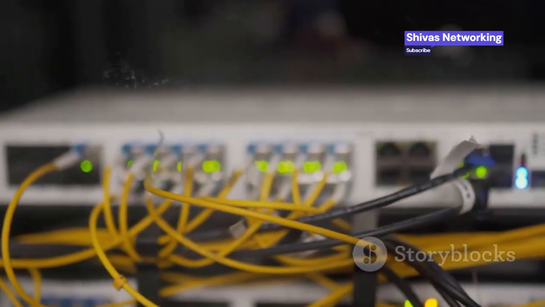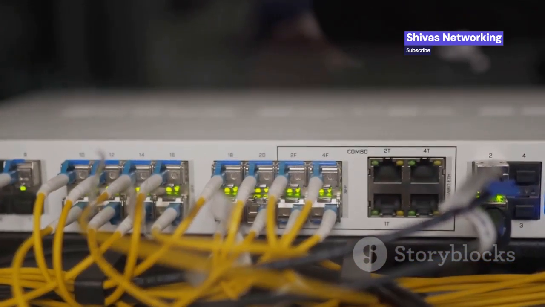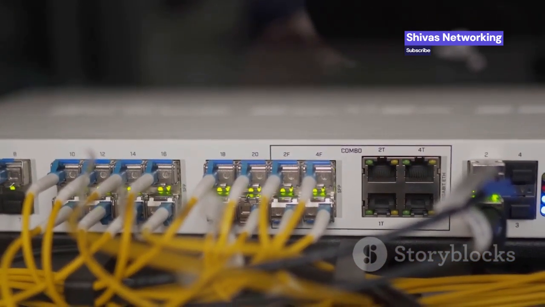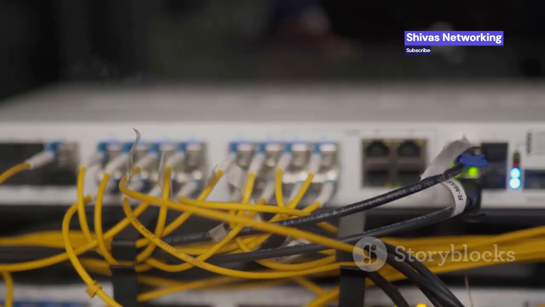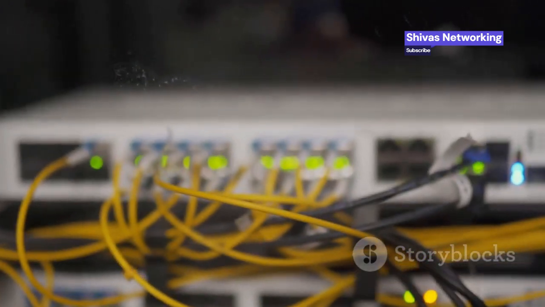When a device on your private network sends a request to the internet, NAT replaces its private IP address with the public IP address assigned by your ISP. This way, the request appears to come from the public IP address. This process allows devices on your private network to communicate with the internet using a single public IP address. When the response comes back from the internet, NAT translates the public IP address back to the appropriate private IP address and sends it to the correct device.